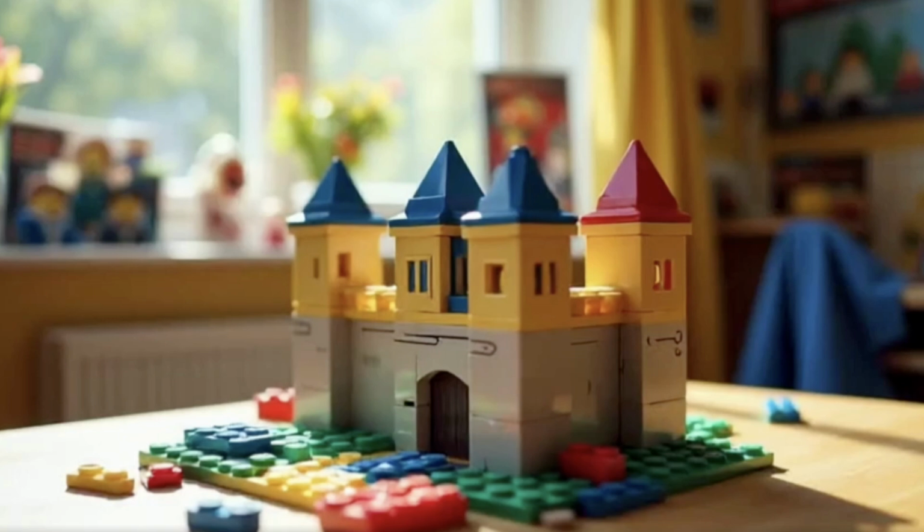Now, without React, you'd kind of be guessing where all these Lego pieces go, which can get kind of messy. But with React, everything is organized and easier to build.